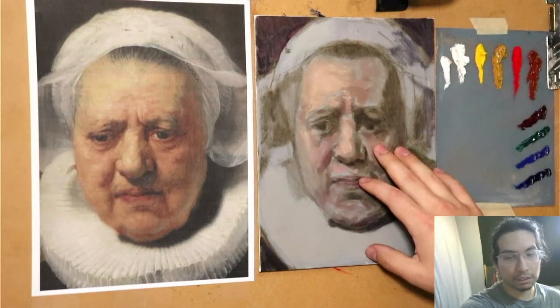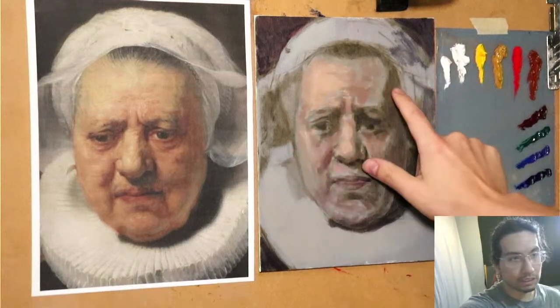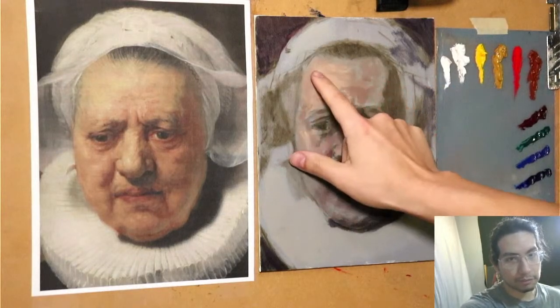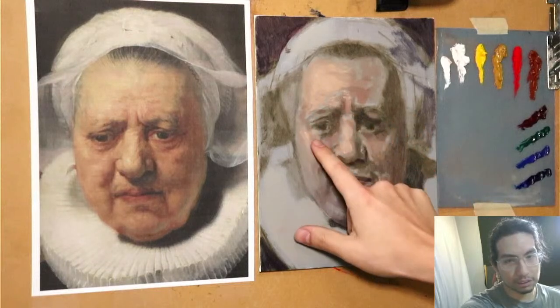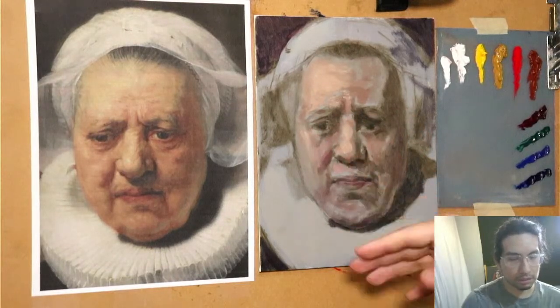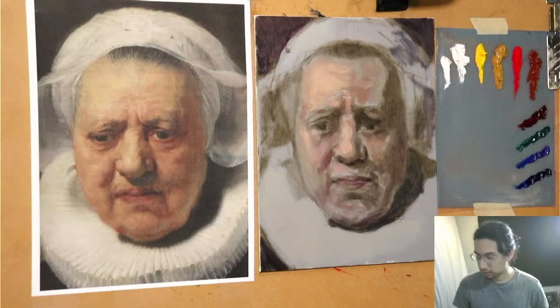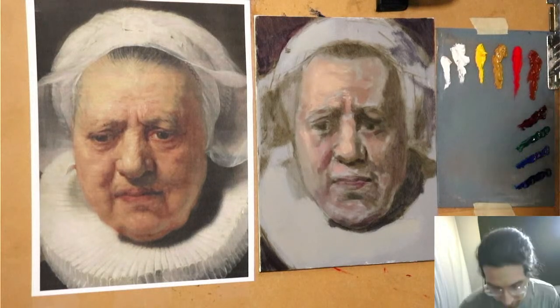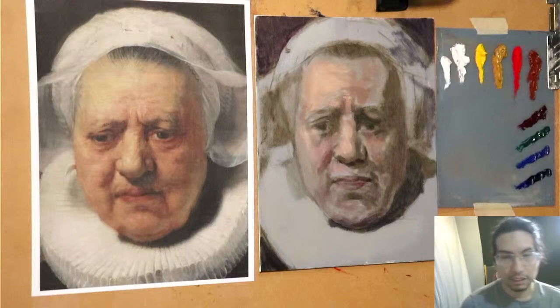So we're going to continue working on the forms of the face today, primarily sticking with the forehead, the eyes, and potentially getting to the nose. We're going to paint for about an hour and see what we can get done. This is live, so please feel free to ask any questions as I go along.